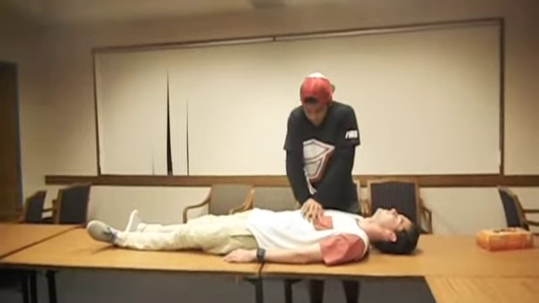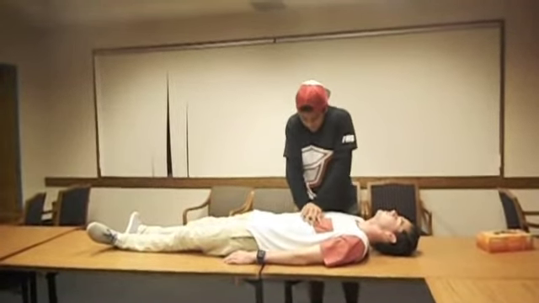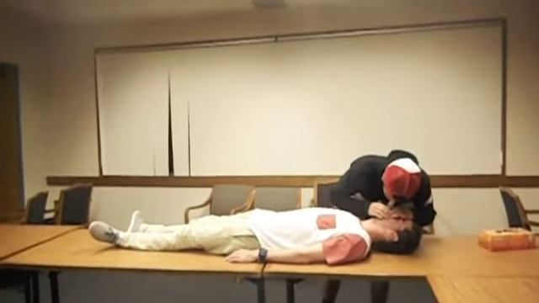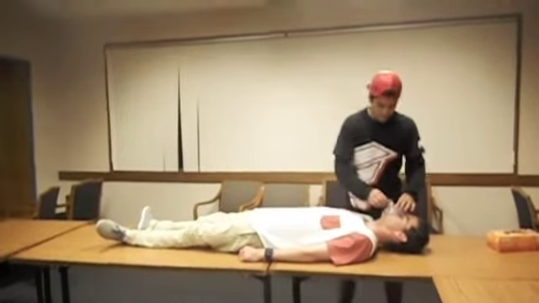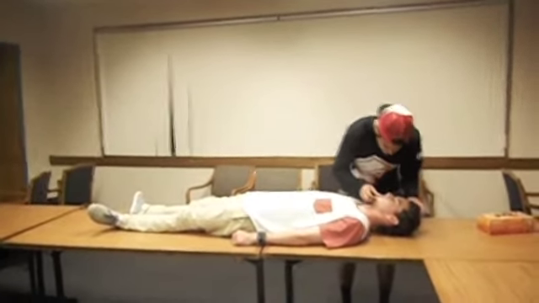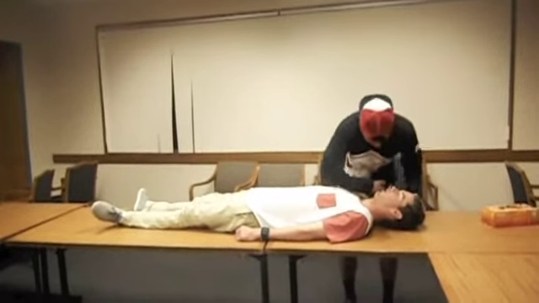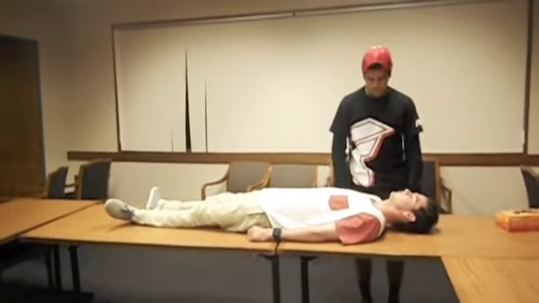For adults and infants, compress the chest 30 times and breathe twice. After the breathing and compression cycle, check the mouth for any obstructions and sweep the mouth to clear the airway. After you get the object out, hopefully your patient will be alive.